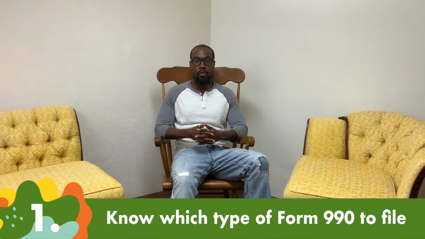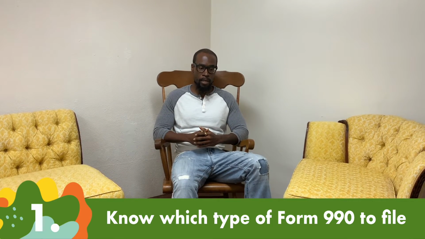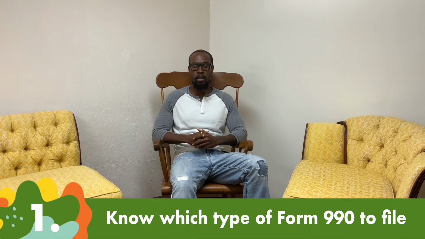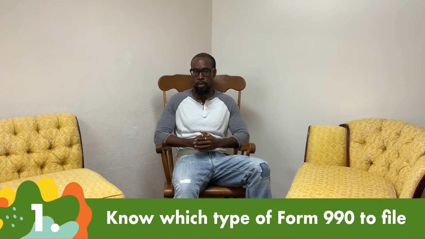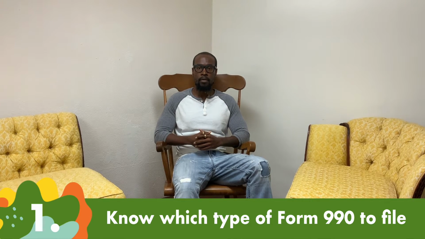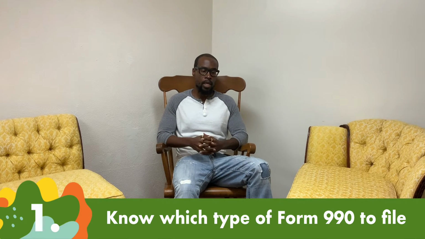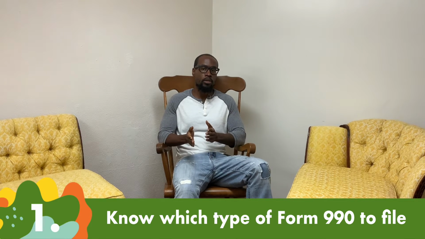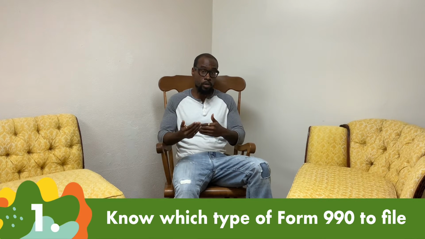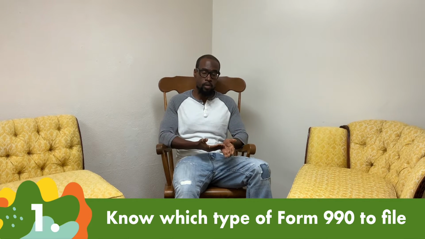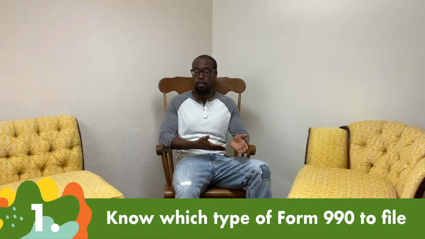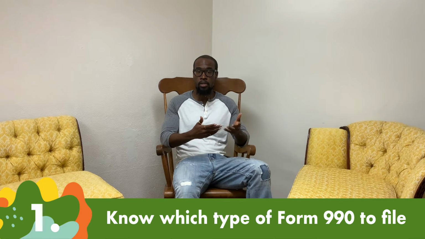All right, so the first item is a very good one. Knowing what type of Form 990 to file is a very important aspect for our nonprofits as filers. The reason is that which one you are required to file will determine the amount of time you're going to have to spend, or the cost you're going to incur for an outside party, a tax professional or CPA, to do it.